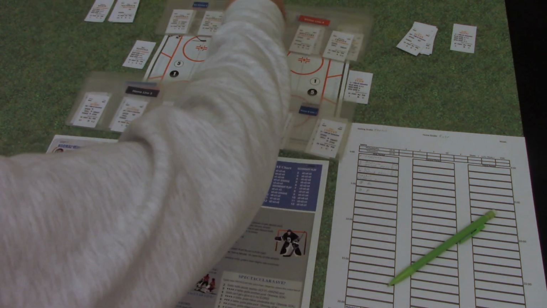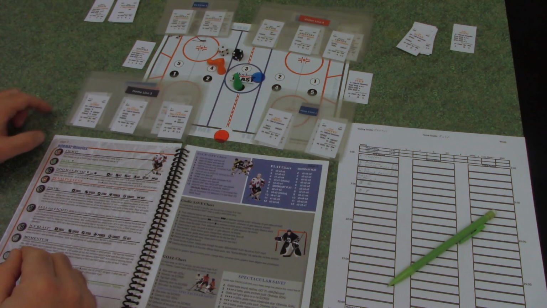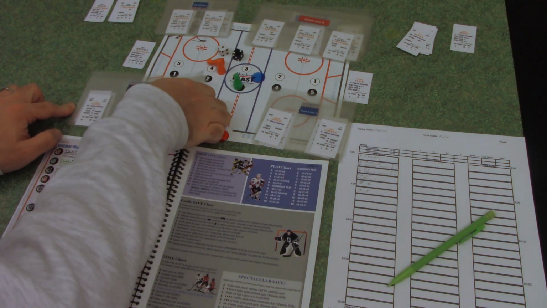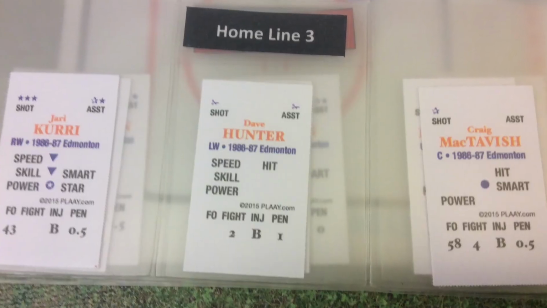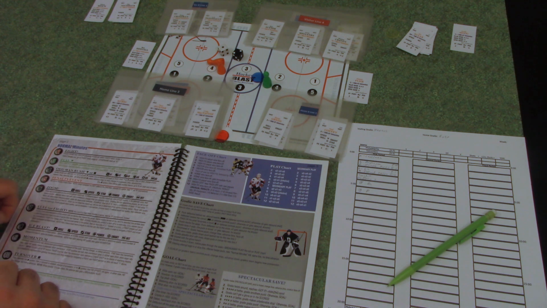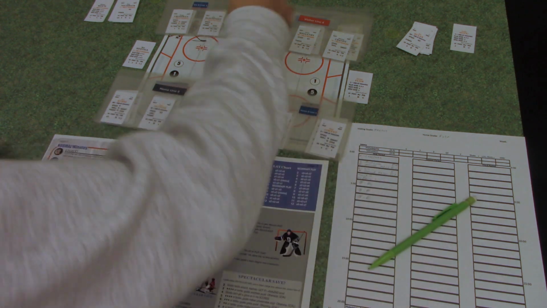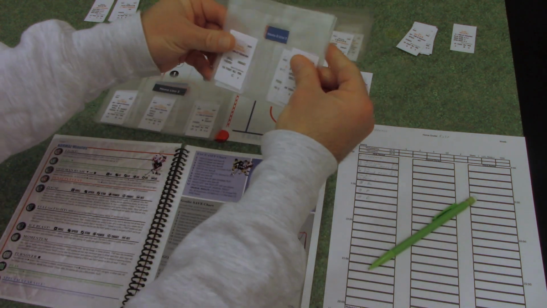We roll again. We get a 4, odd man rush, and we're looking for the player in number 2, which is Hunter, and he does not have the triangle on his card, so it's going to be another non-scoring opportunity. And now we'll switch lines.